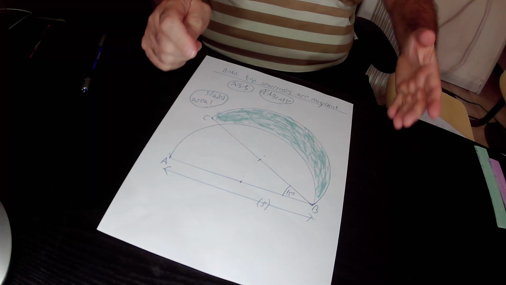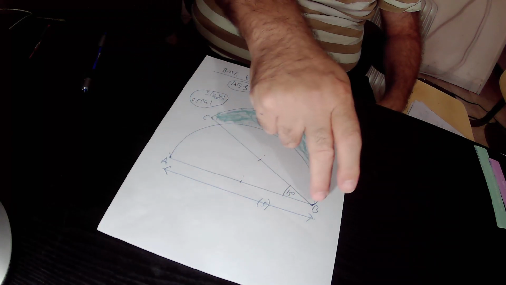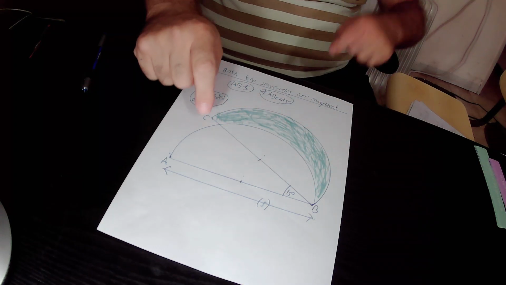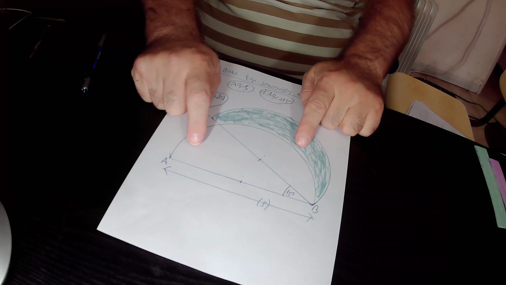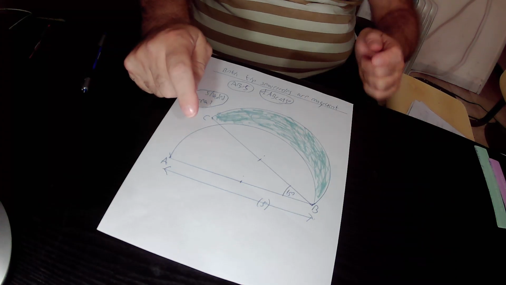And we also know that this is semicircle AB, this is semicircle CD. So those two semicircles AB and CD can go into each other, that is to say, they are identical. And therefore, they must also have the same areas.